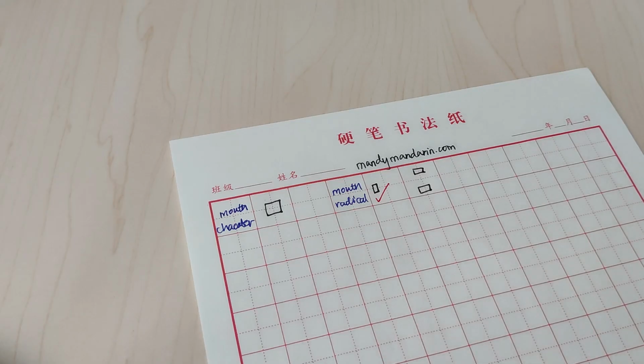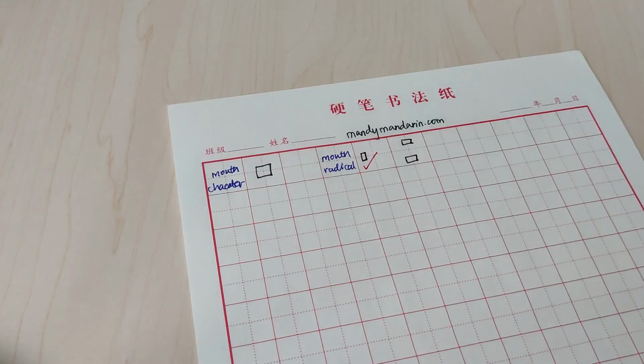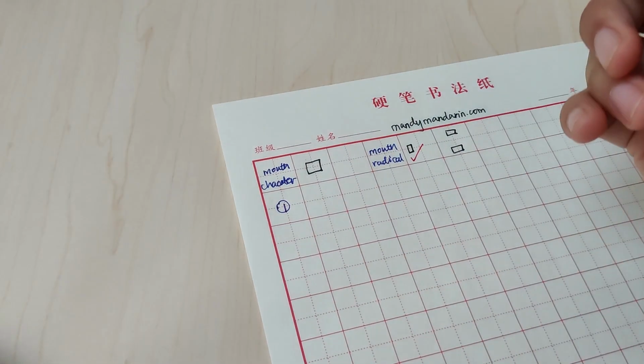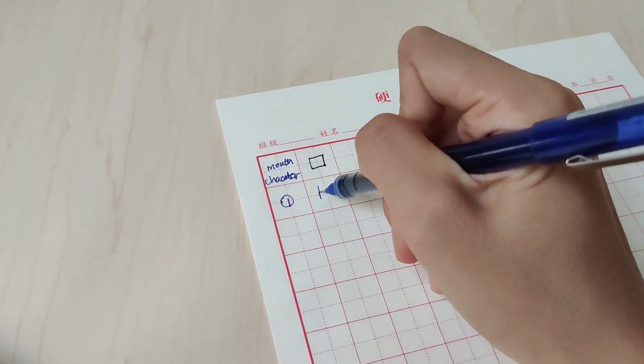Here is a picture of the evolution of the mouth character. So obviously, it evolved from a picture of the mouth. And the mouth radical is related to the mouth and mouth movement. That's a very wide topic, so I sort them out in the following categories. Category 1 is about the body part.